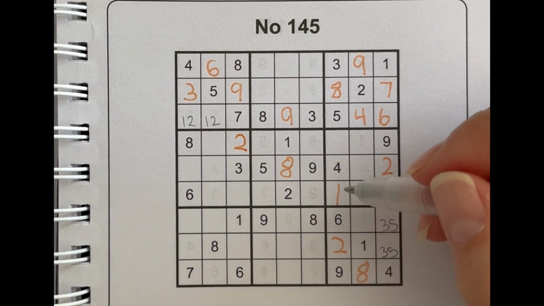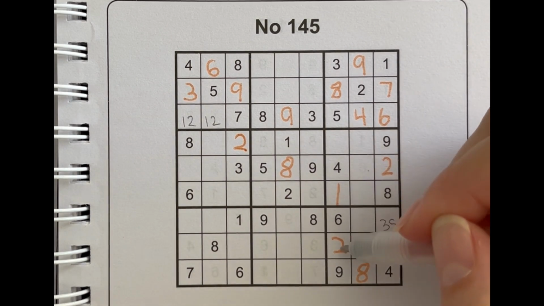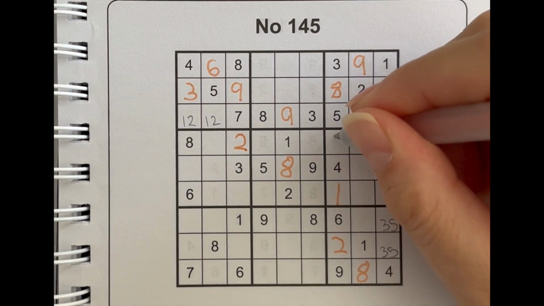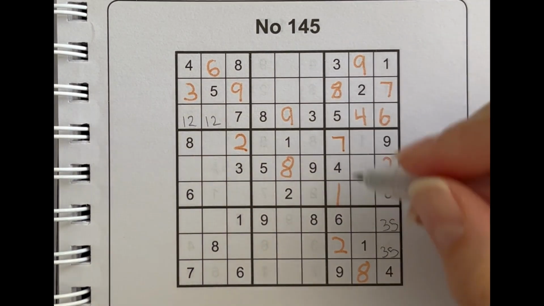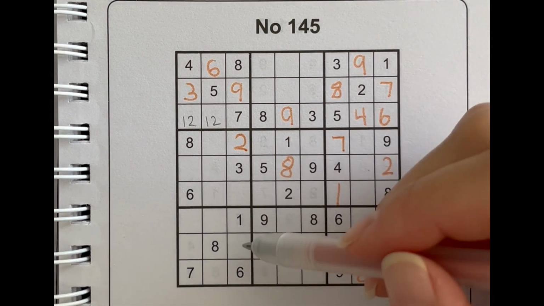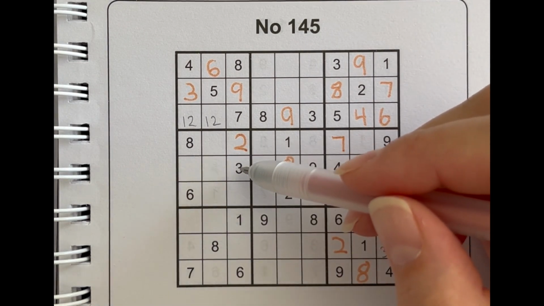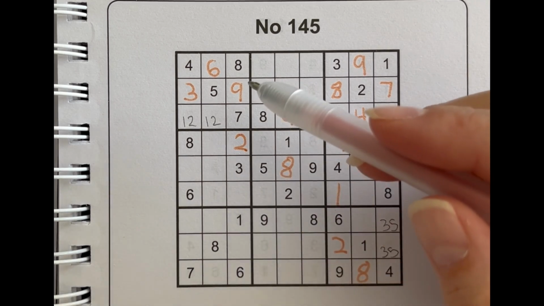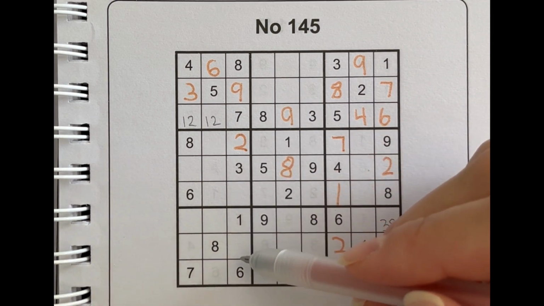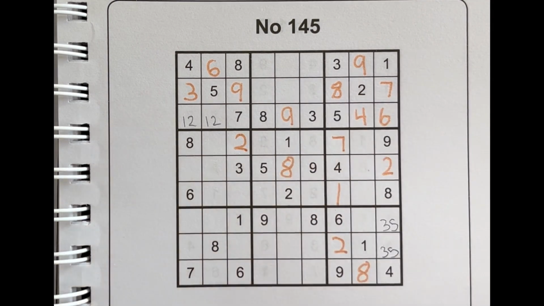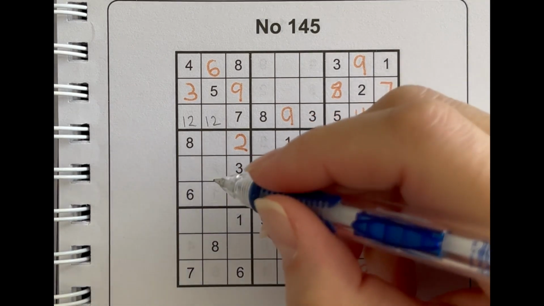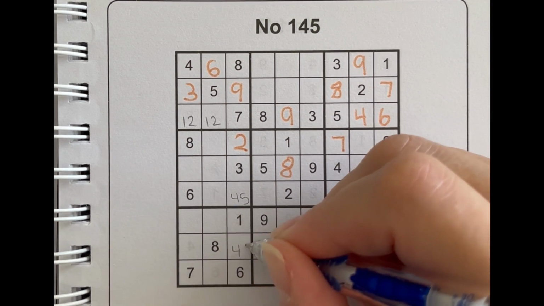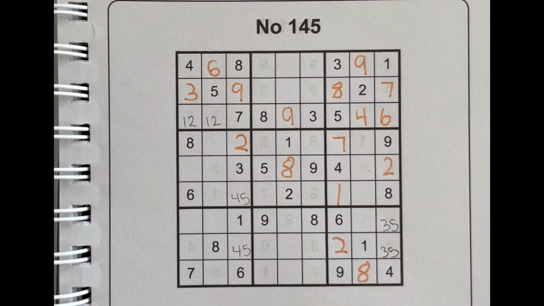And let me do this column. 1, 2, 3, 4, 5, 6, 7, 8, 9. Let's just look at this column. 1, 2, 3. This could be a 4. This could be a 4. And 5. This could be a 5, or this could be a 5, 6, 7, 8, 9. Alright, so this is 4 or 5. And this is 4 or 5. Okay.